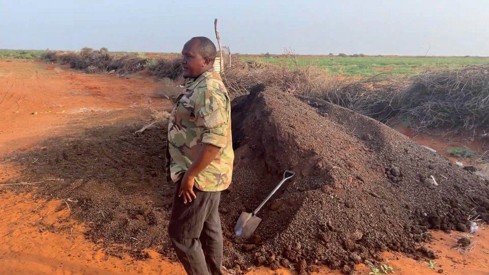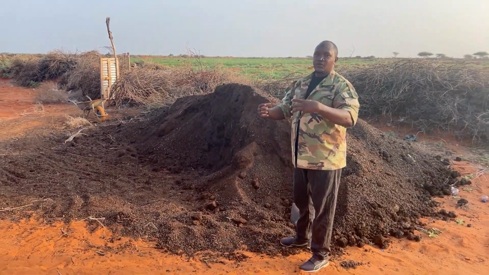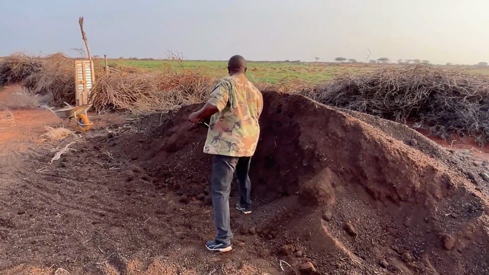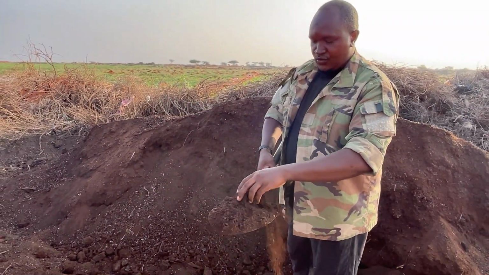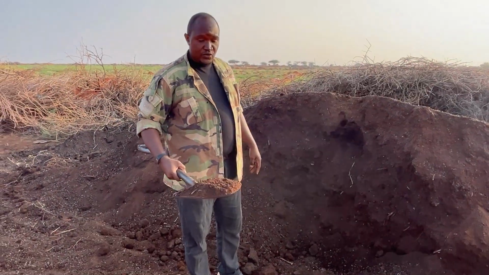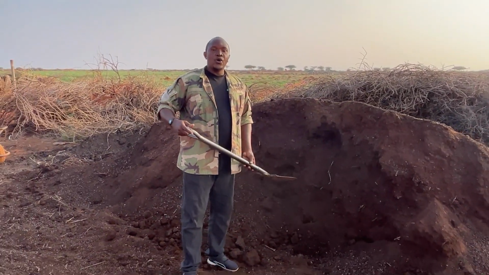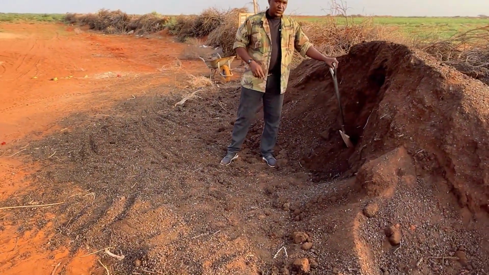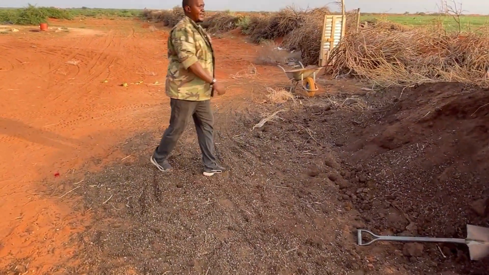You can see, this is one of the secrets. People ask me, why are your watermelons big and sweet? This is one of the secrets. You see, this is manure. This manure is well decomposed. This is what we are currently using to grow watermelons. This is one of the keys when it comes to crop nutrition, because manure has a lot of nutrition in it, and it also helps in water retention. So let's proceed to talk about the topic of the day.